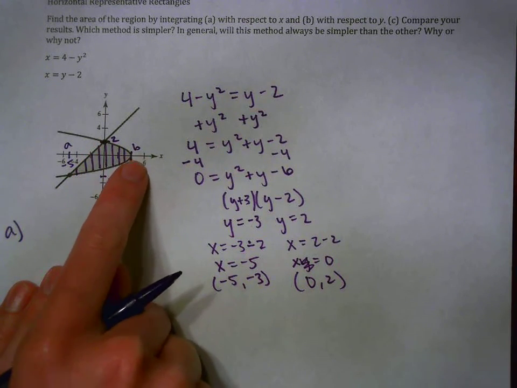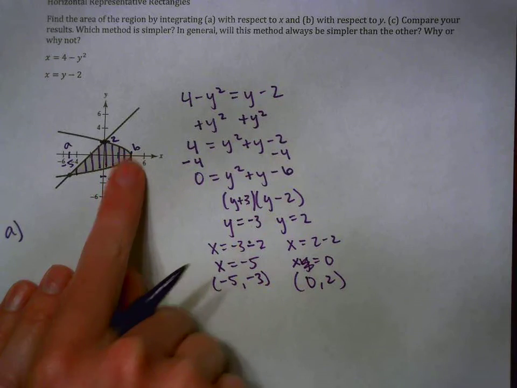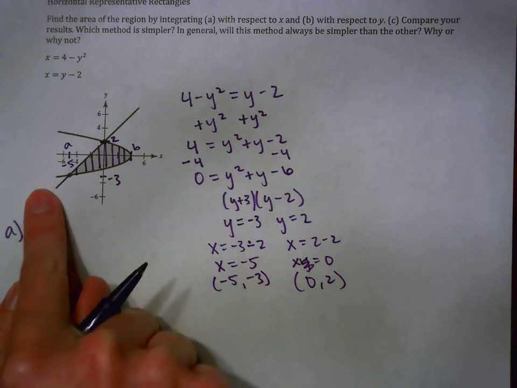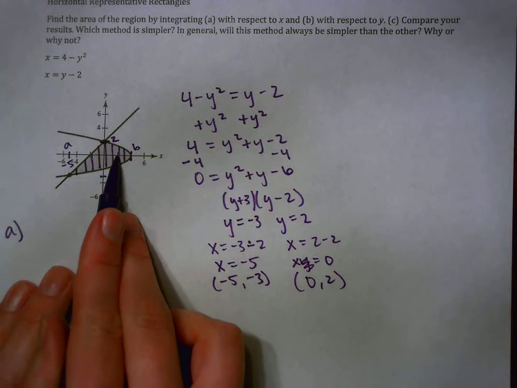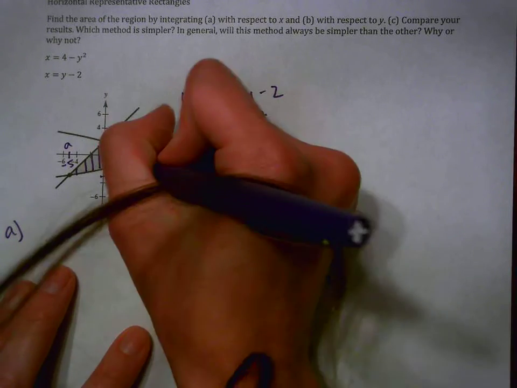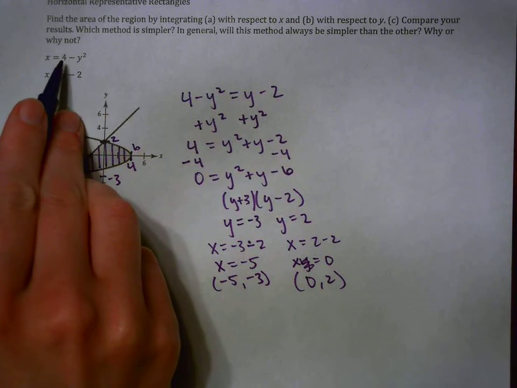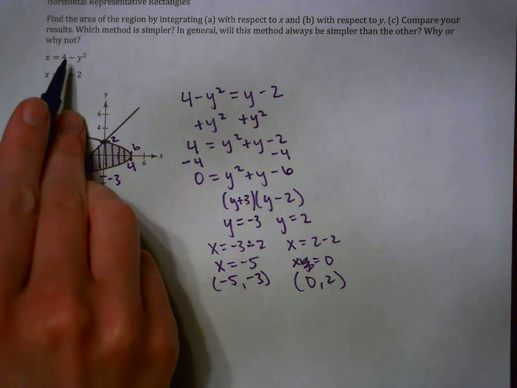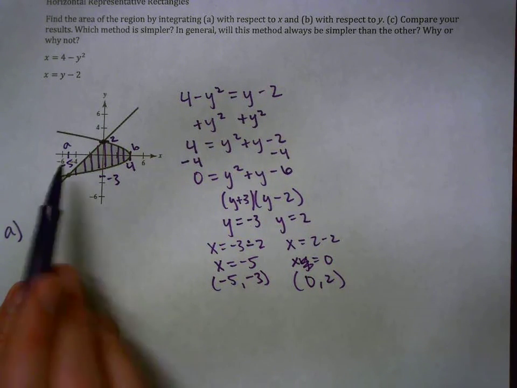But our B value is this vertex of our horizontal quadratic, which is going to be actually 4. You can look at the tick marks and see it goes by 2, 4, 6. Or it's going to be because of this 4. It was a horizontal quadratic shifted over 4. Okay, so now we know our A is -5, our B is 4.